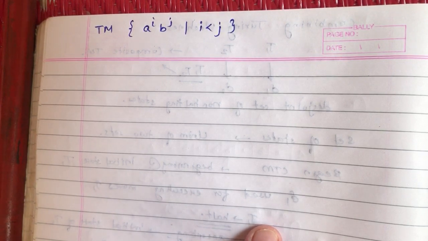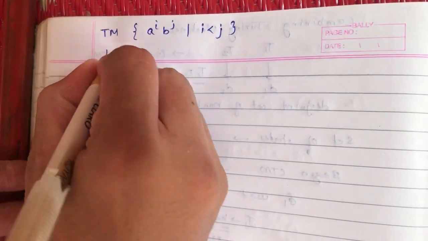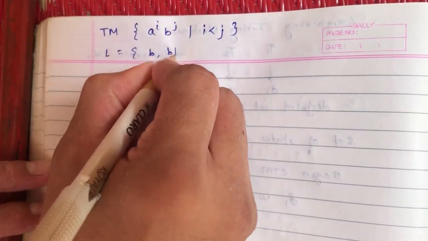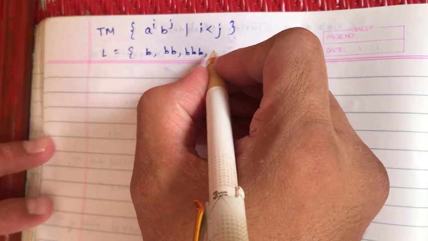j. So if we have the value of i as 0, j can take minimum value as 1, 2, 3 and so on. If the value of i is 1, then the value of j will be taken as 2, 3, 4 and so on. And similarly, if the value of i is 2, j can take values like 3, 4 and 5, and so on. So based on this, the strings that could be generated from this language could be b, 2 times b, 3 times b, when we consider the value of i as 0.